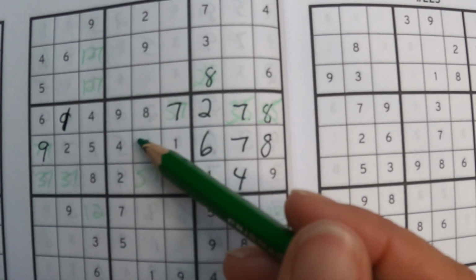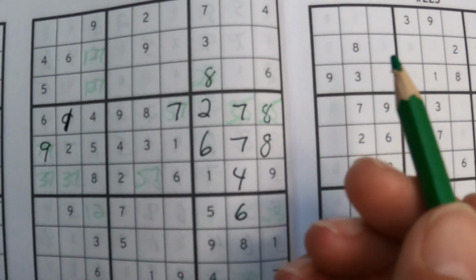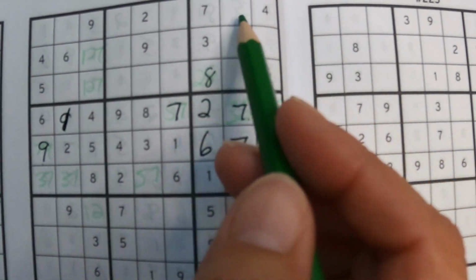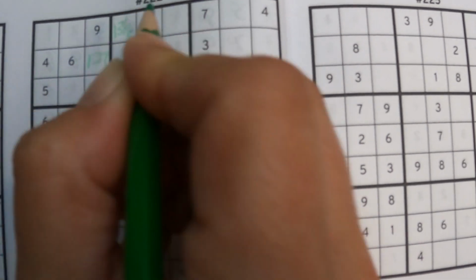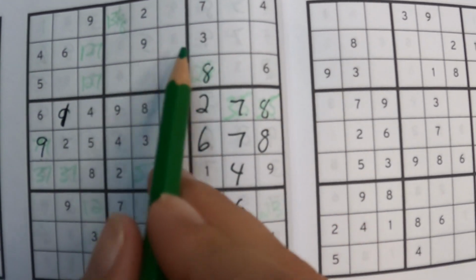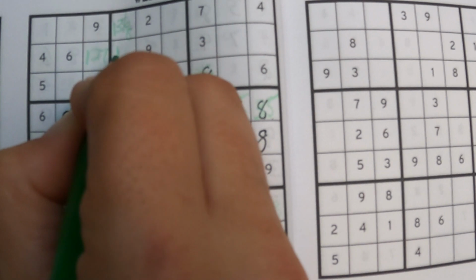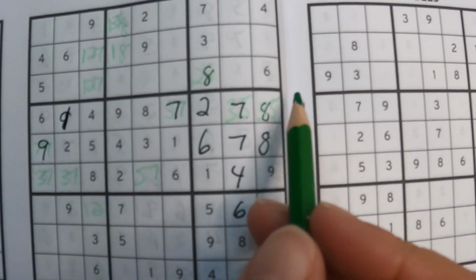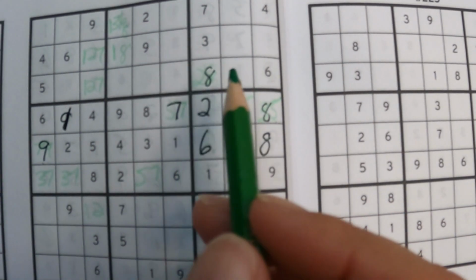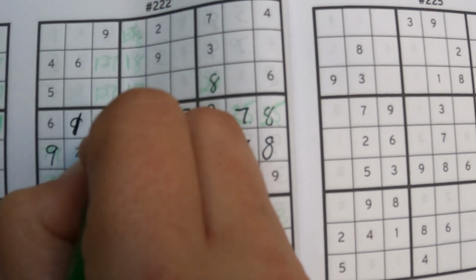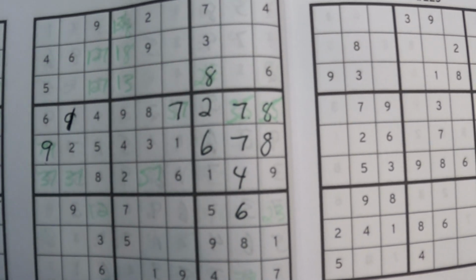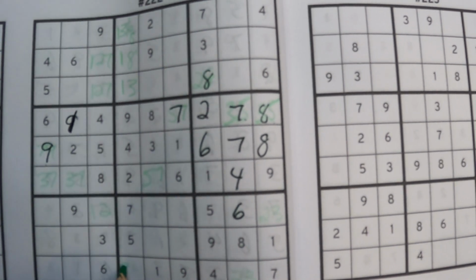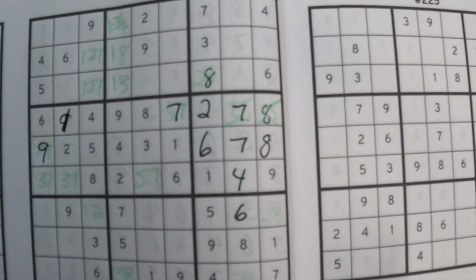For this column, we're missing 1, 3, 6, and 8. No help here. We've got a 3 and a 6 here, so 1, 8. 6 and 8 here, so 1, 3. 1 and 6 here, so 3, 8.